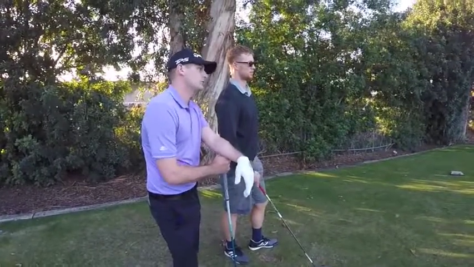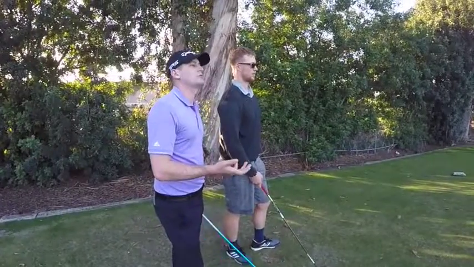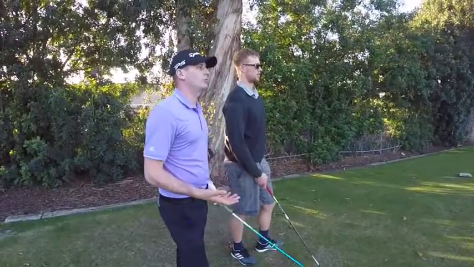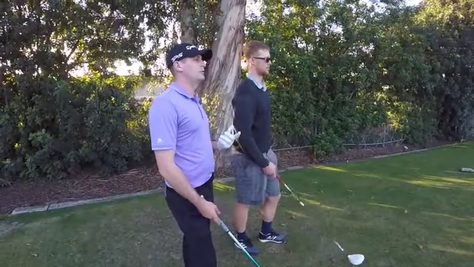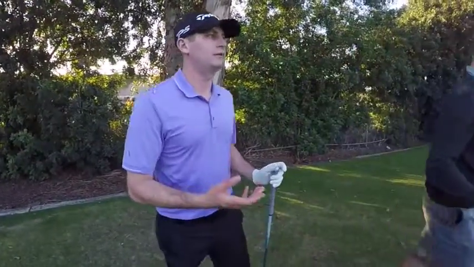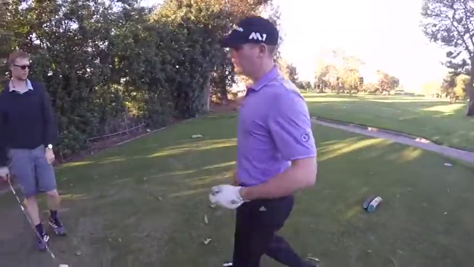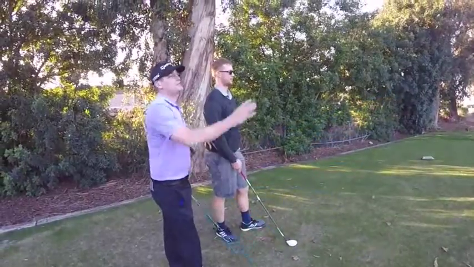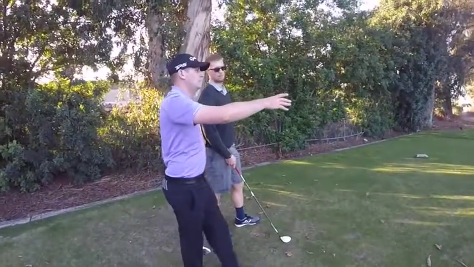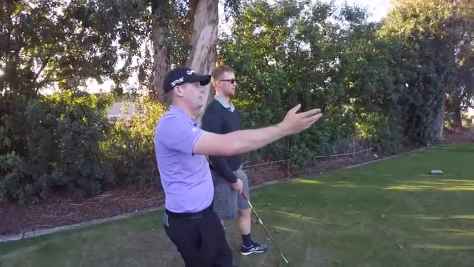For sure. Good. So one of the things that we're talking about today is course management. Sure. And how to navigate the course. So I actually don't want you to hit driver. Okay. I want you to go back, grab your 3-wood. And we're going to try to hit a shot that ends up short of that bunker. Okay. Now that we know that if you get a hold of it, it's not going to go in that right bunker. Probably not. Because the flag is on the left side of the green. Yeah, aim for the bunker. Yeah, you pretty much want to aim for that bunker, right?